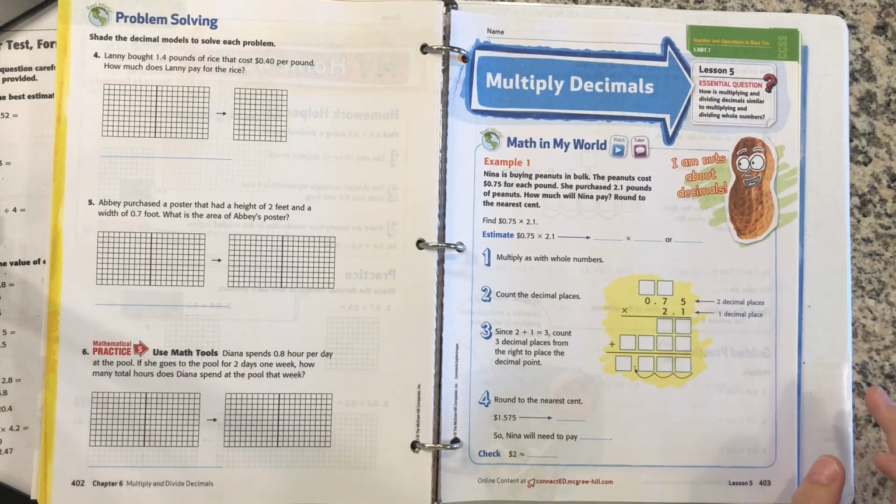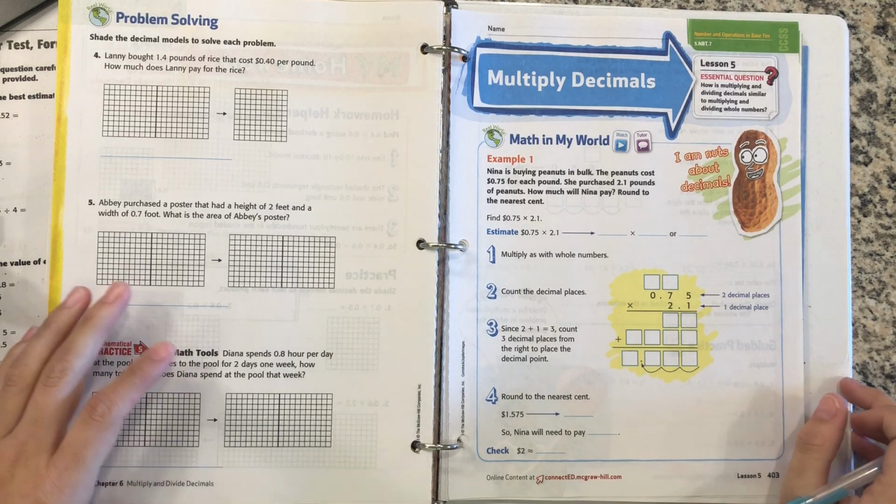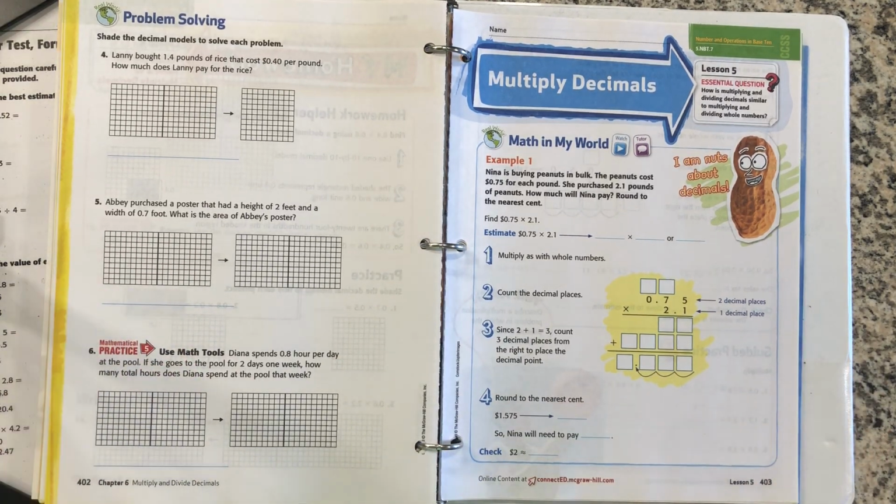Yesterday we looked at chapter 6, lesson 4, where we were multiplying decimals using models. Today we're going to multiply decimals with our stack and solve method. If you're following along in your book, we're on page 403.